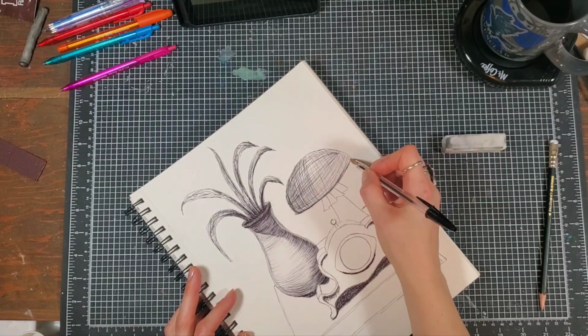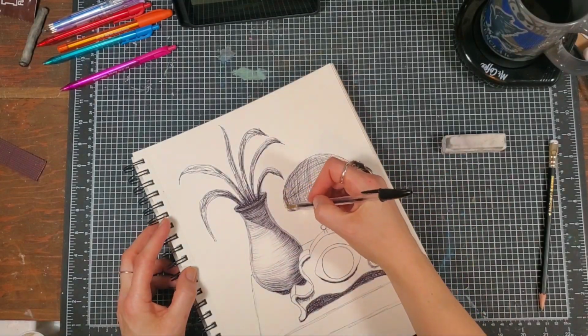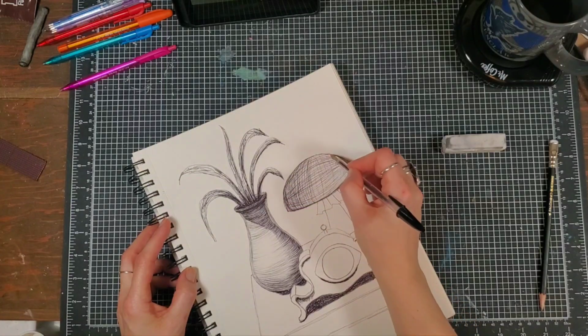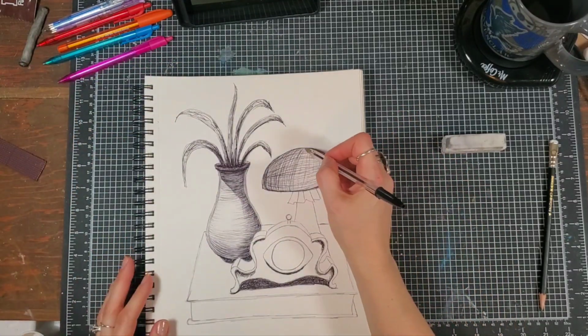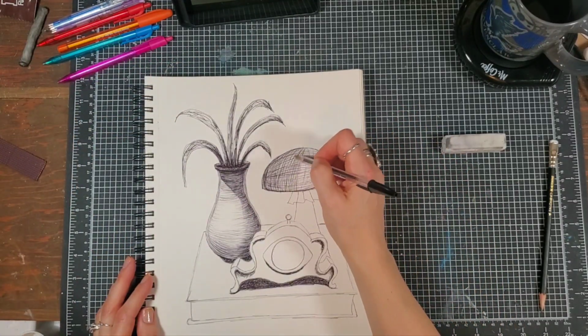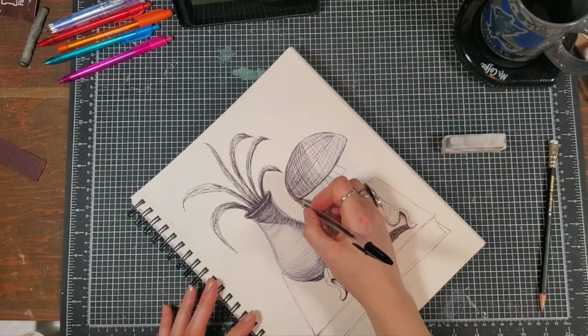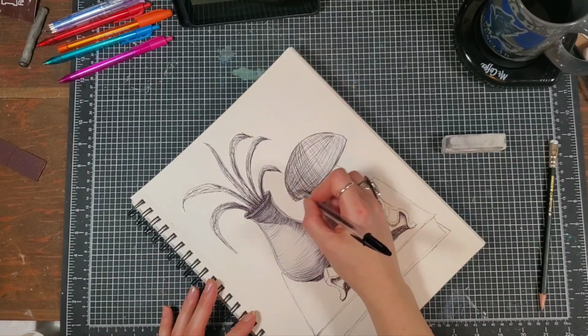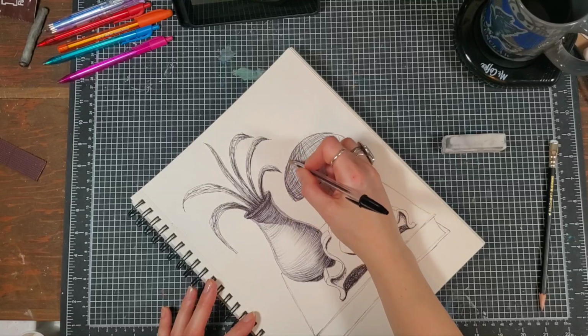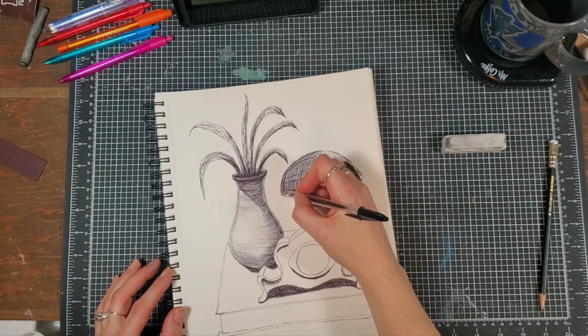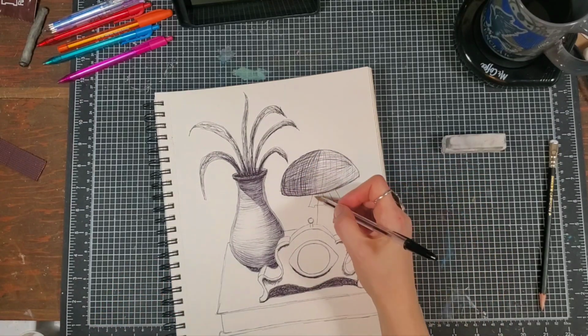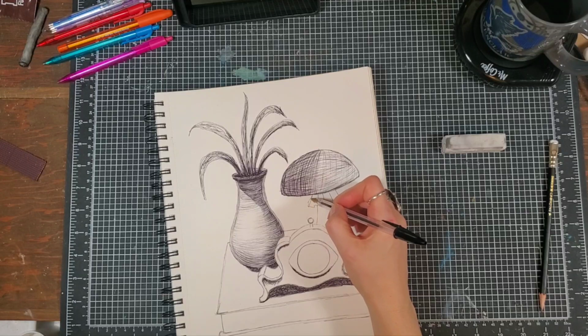Go through, and after you finish, then you can make that line a little cleaner. That's why I like pen. All right, and then this is all, I'm going to scumble this, I think.